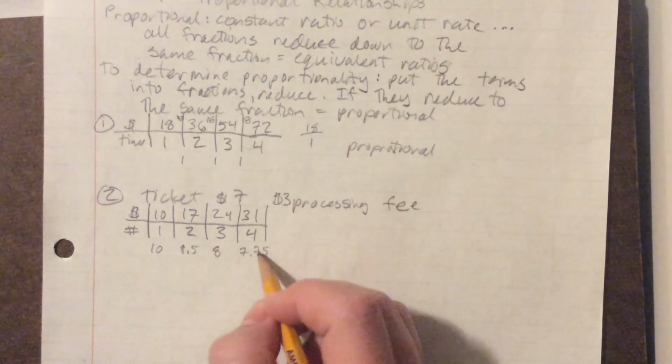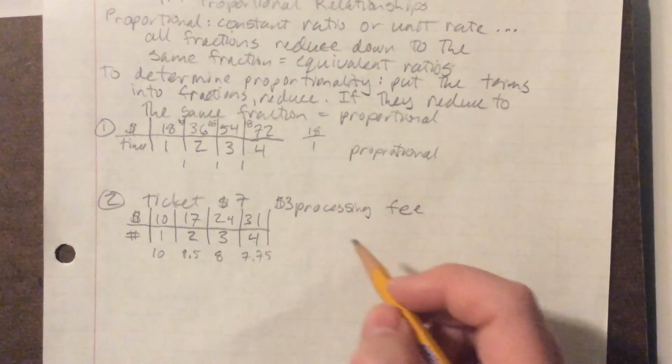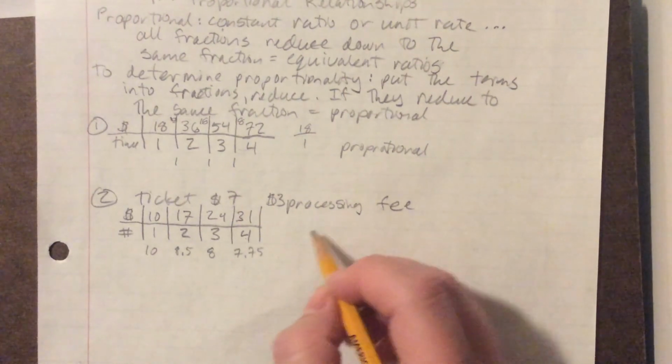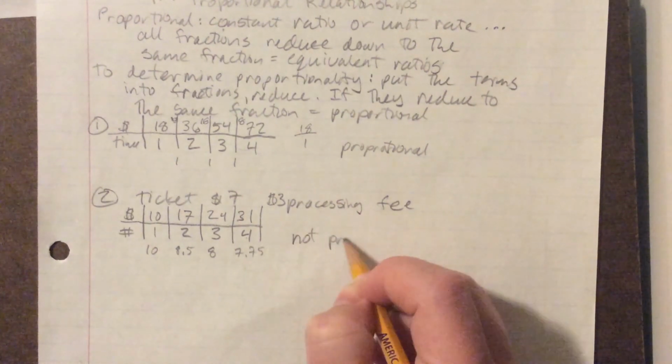Are these equivalent? And I say to you, they are not. Therefore, this is not proportional.